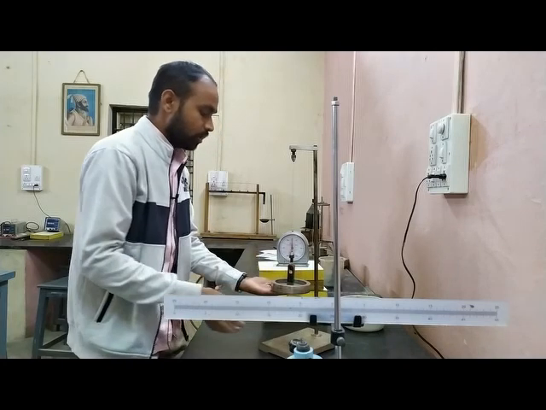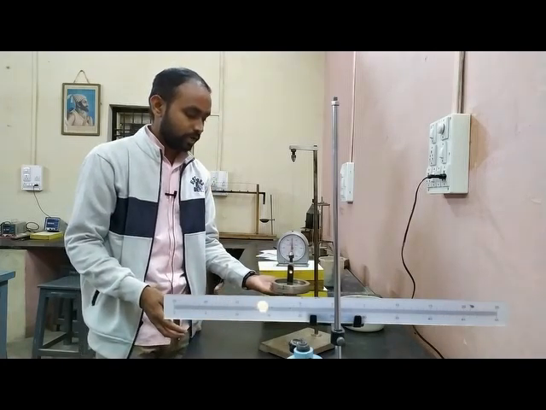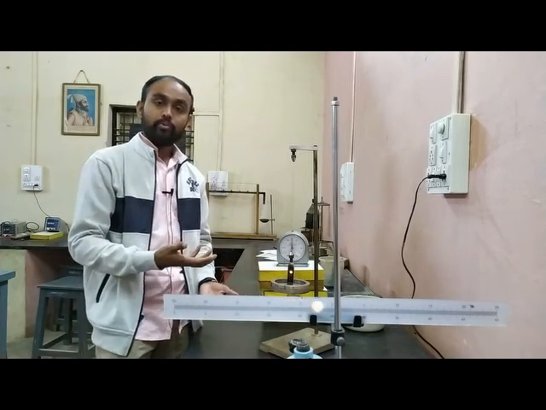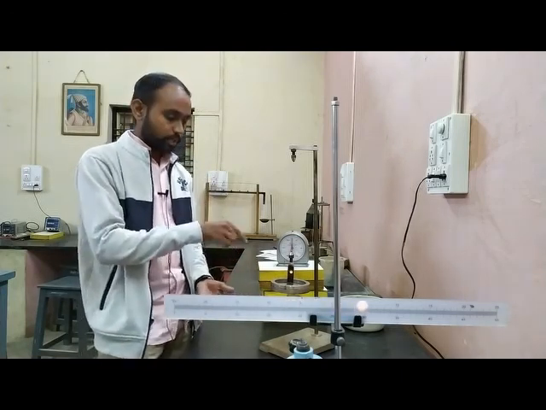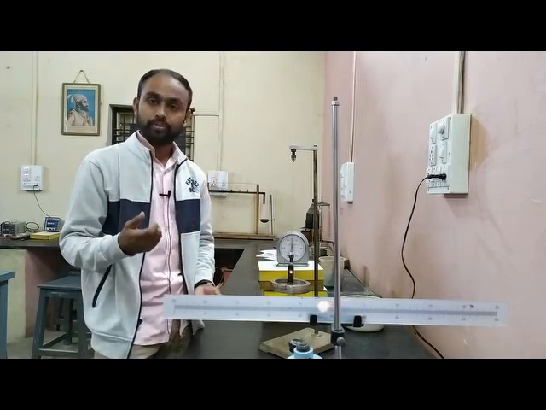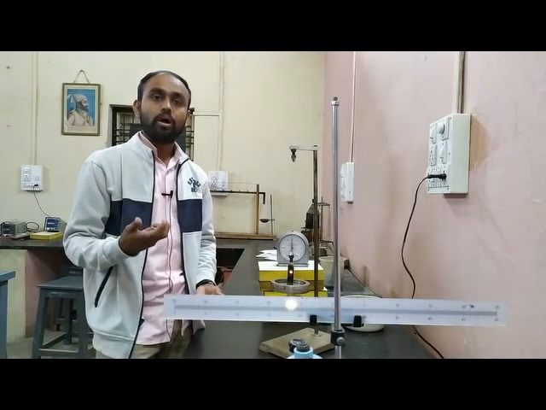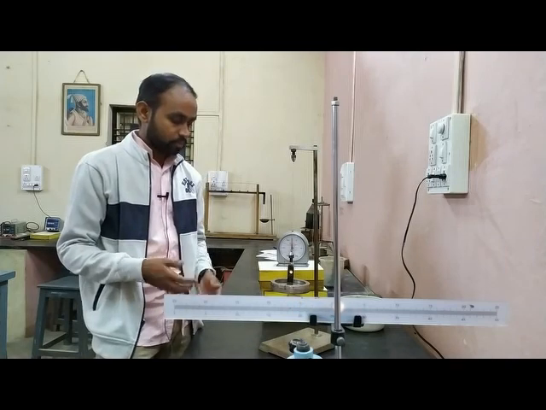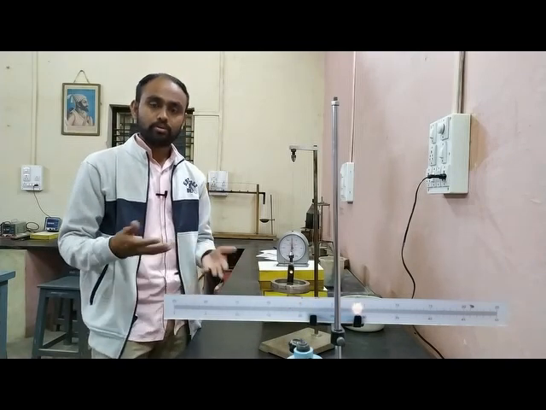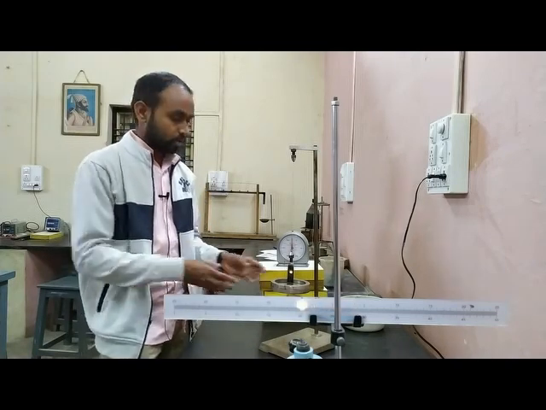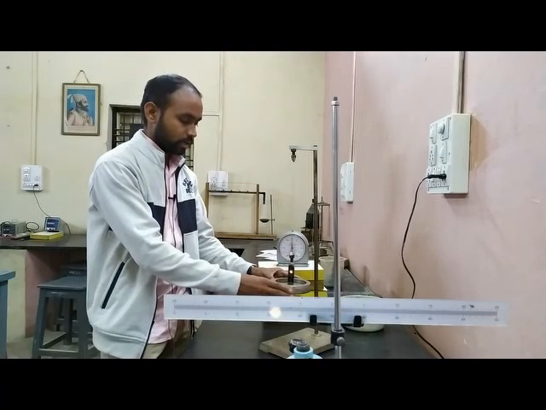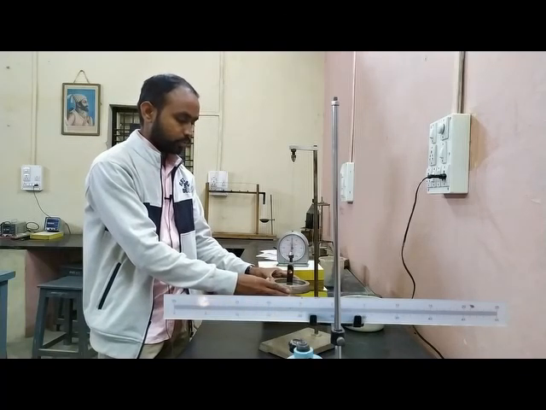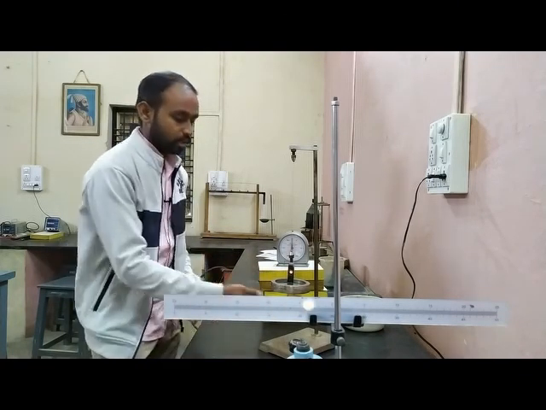Previously only the disc was oscillating, and the mass of the disc we know is 1150 gram, but now we have mounted a ring on the disc. The mass of the ring is also 450 gram. So obviously the mass has been increased by almost 450 gram or 400 grams. Therefore, again we have to note down the time period, only with the ring.